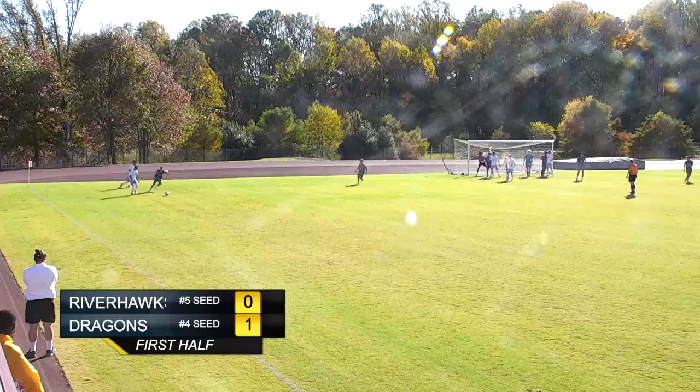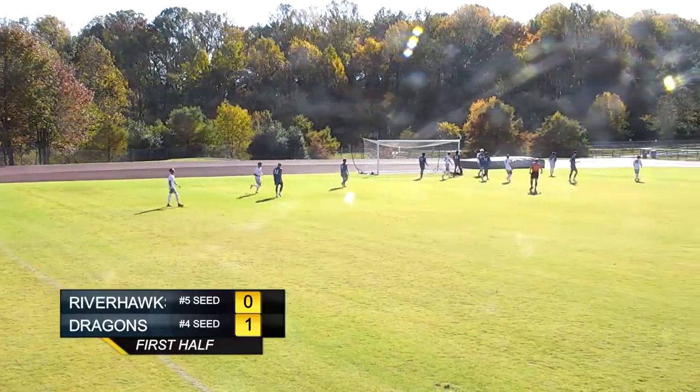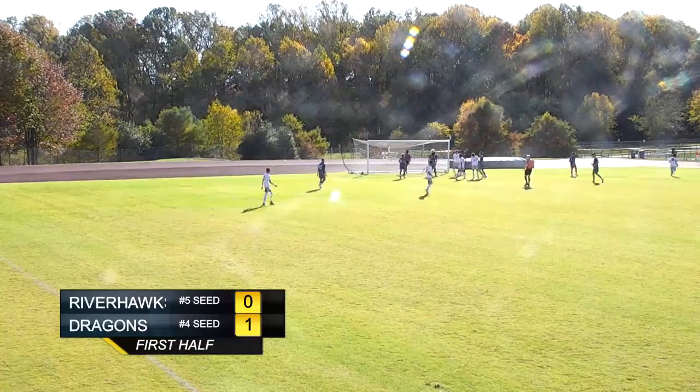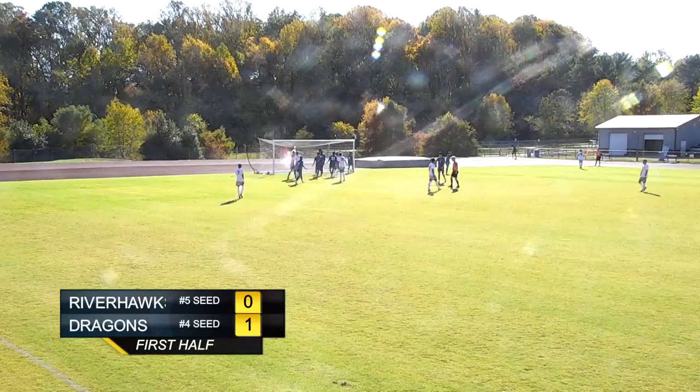They're going to do a short play at short here. Norton puts it up. In position. Guillen knocks it up and out of bounds. That's another corner. Dragons get another chance. Keep it up, boys. Keep the pressure up. Corner kick, Dragons.